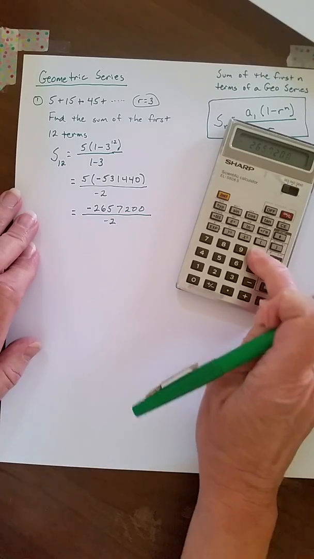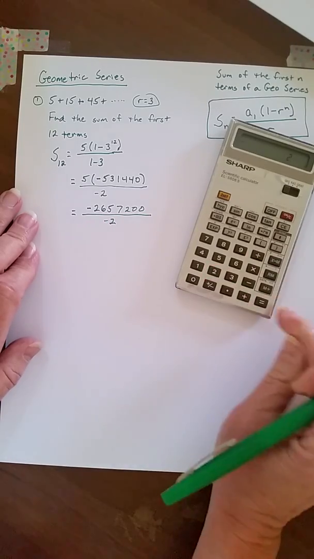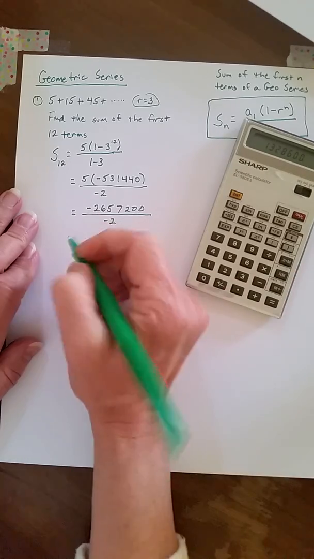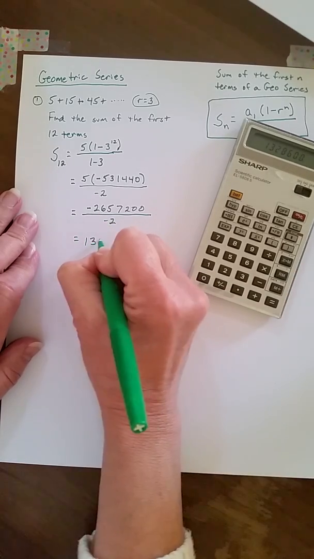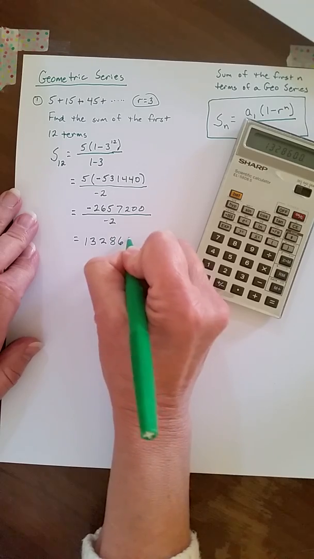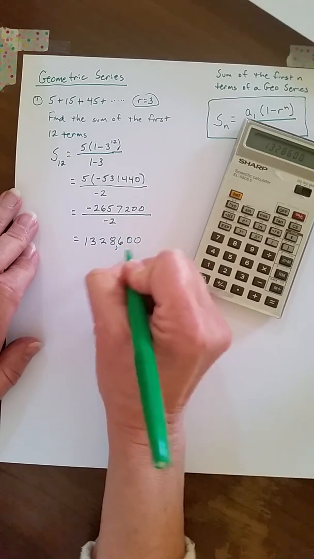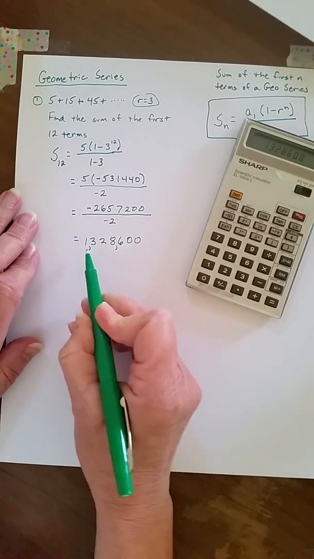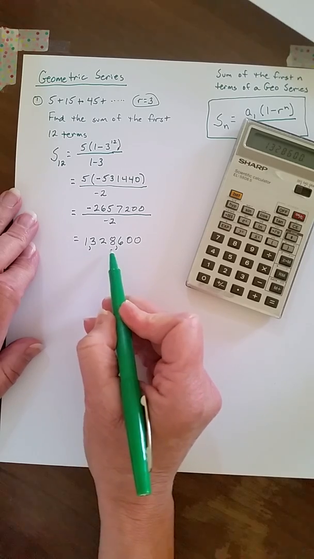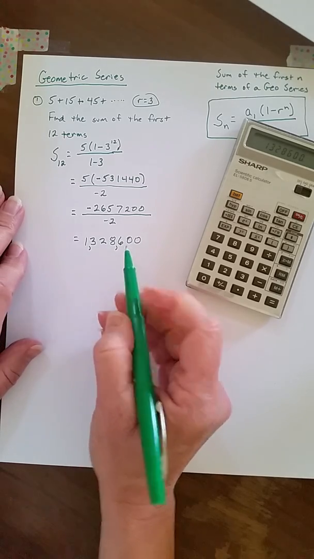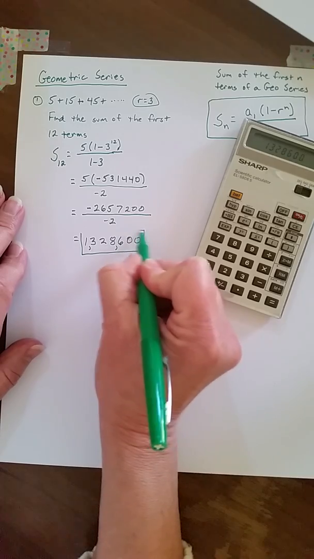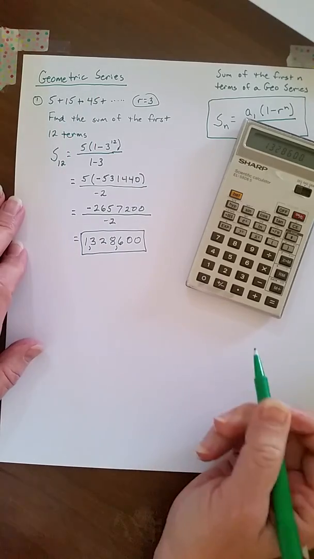So I'm going to divide that by negative 2, and I get 1,328,600. So that's the sum of the first 12 terms of that series.